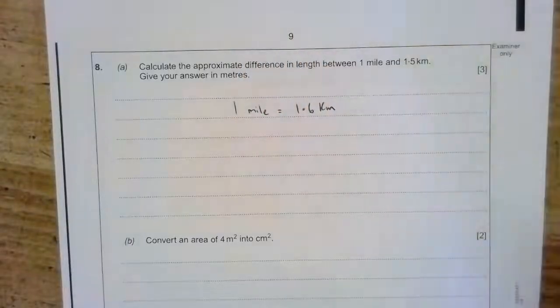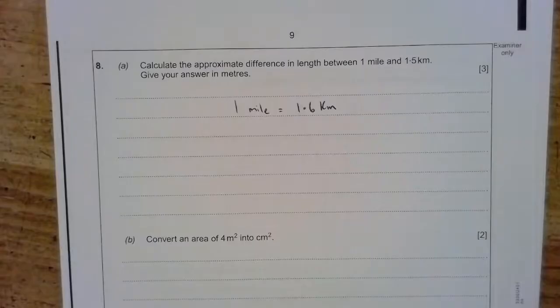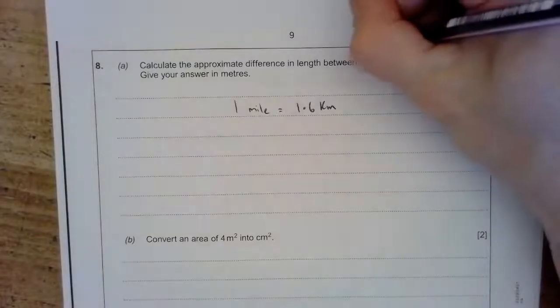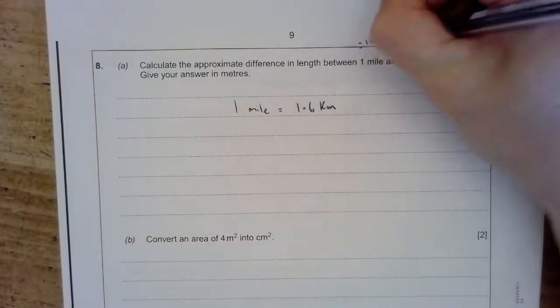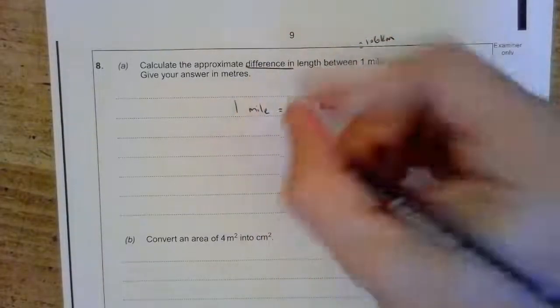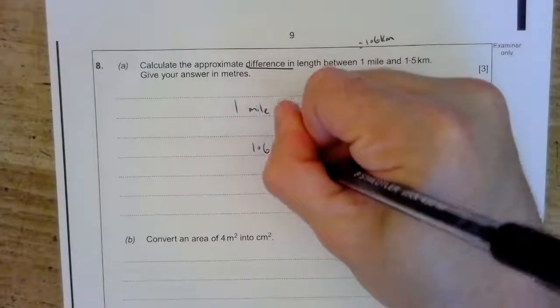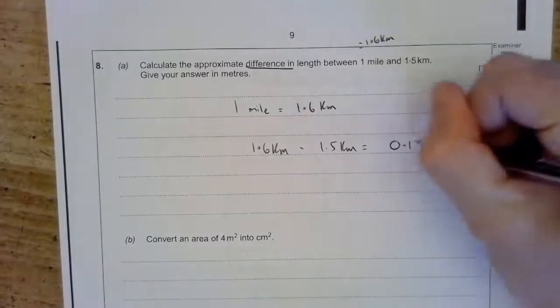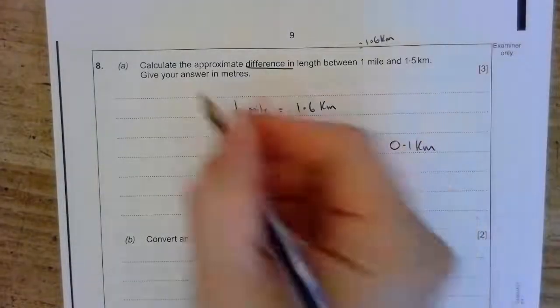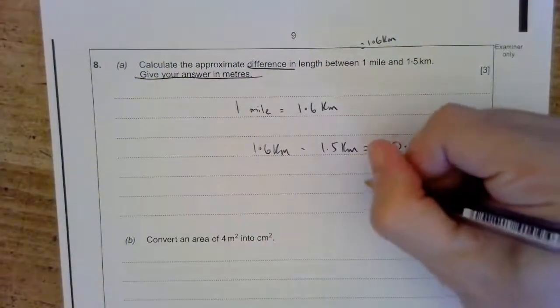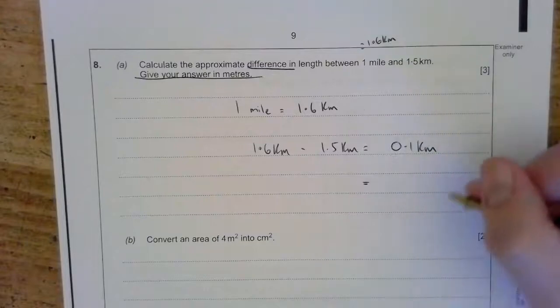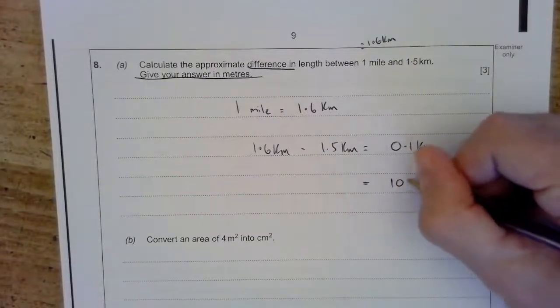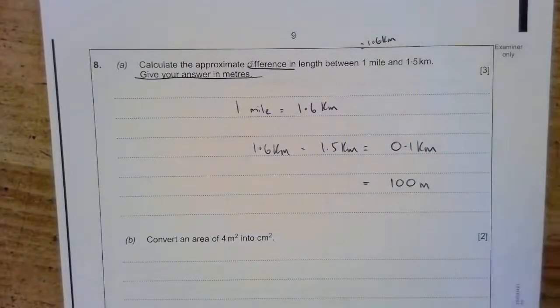So the difference between 1 mile and 1.5 kilometres, they have to be in the same unit of measure. Well, I know that this is equivalent to 1.6 kilometres. So the difference between them would be 1.6 kilometres, take away 1.5 kilometres. That would give me 0.1 kilometres, but it wants the answer given in metres. So to convert between kilometres to metres, you would times by 1,000. So 0.1 times by 1,000 would be 100 metres.